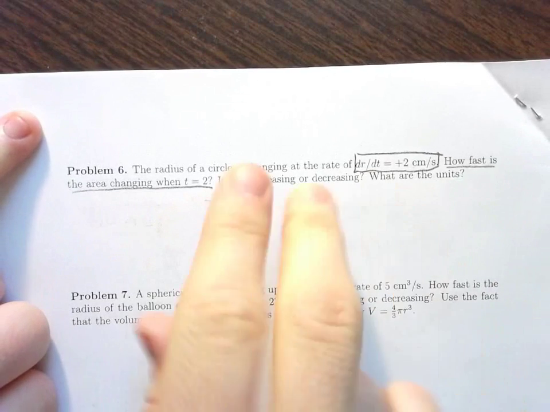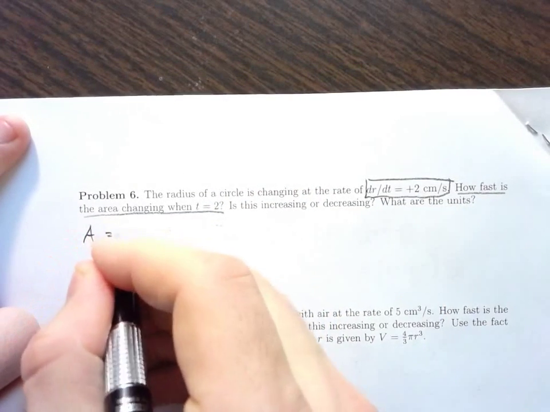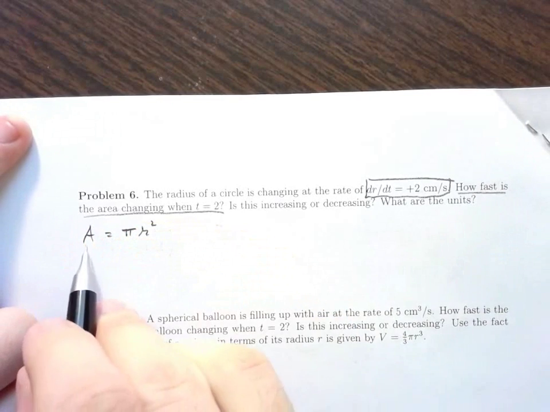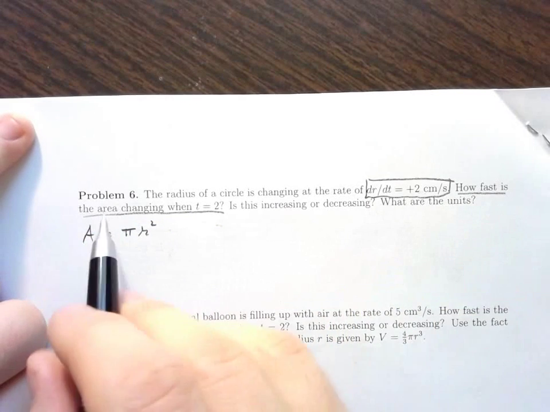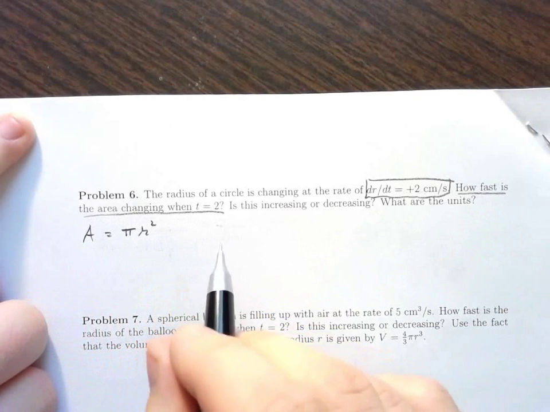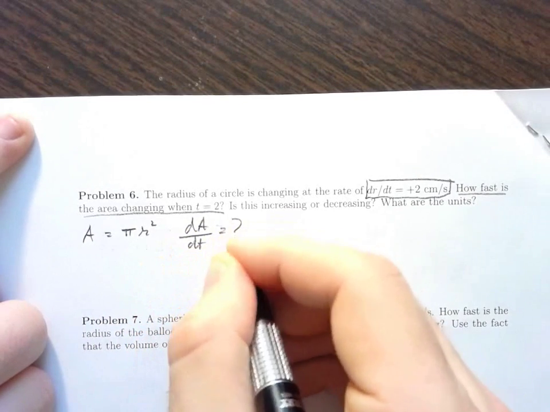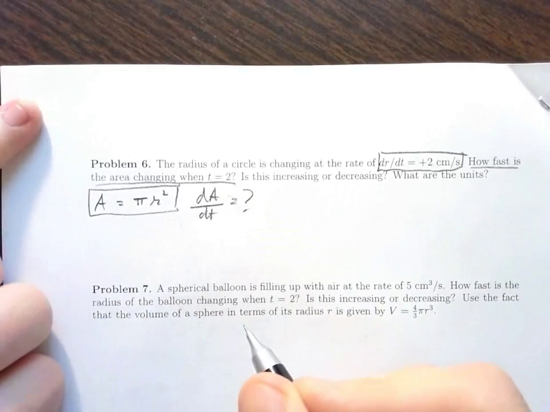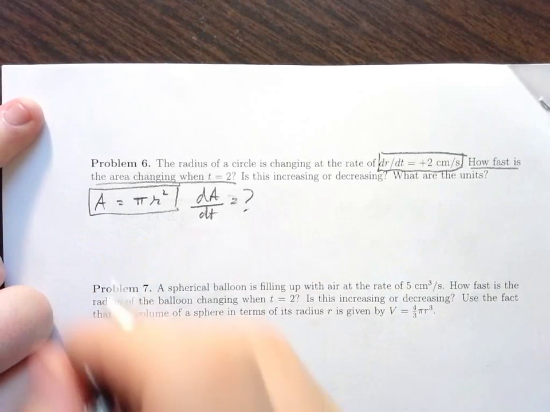Well, first we need an equation that relates the area of the circle and the radius, and I know that that is A equals pi r squared, right? A meaning the area, r meaning the radius. And if I'm trying to find how fast the area is changing when time is 2, that means I'm looking for dA/dt. So let's take this equation now and take the derivative of it with respect to t, just like we did in problem 5, right? It's the same idea. So I'm treating A and r as functions of t.